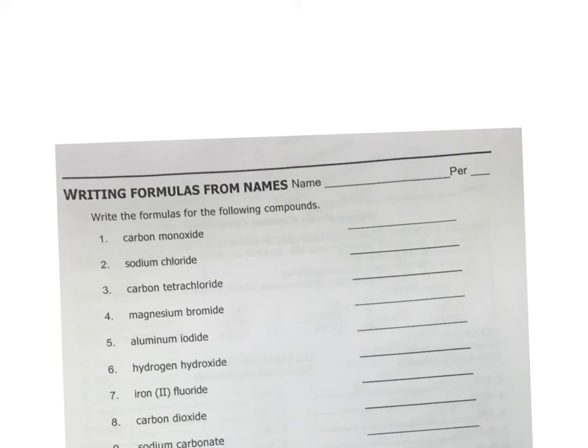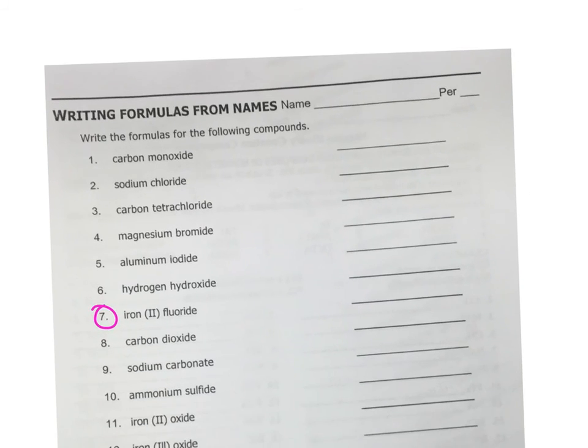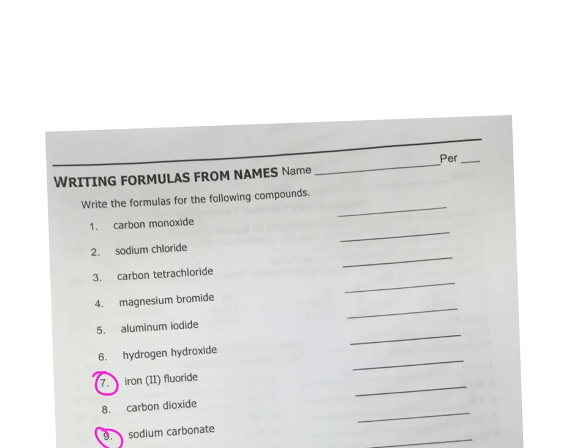Or if you really want to, put it into your journal. I don't care. Just write this somewhere. We're going to focus in on number 7 and number 9 so that you at least have an idea on how to approach the ones that have polyatomics and the ones that have a transition metal. Okay? So for number 7, you have iron 2 fluoride, right?